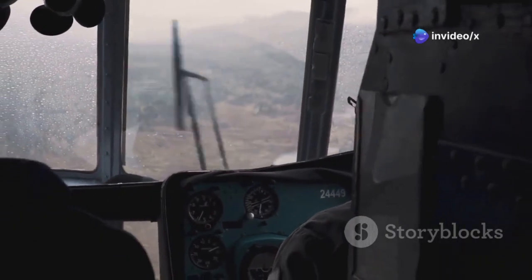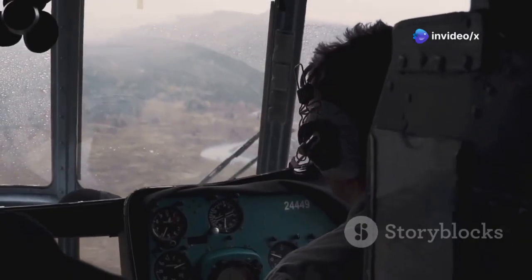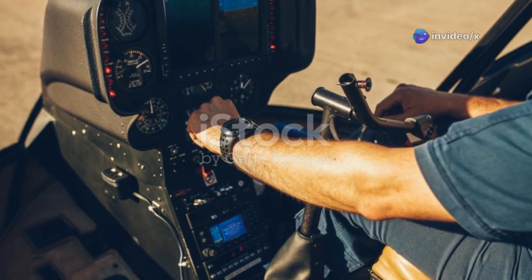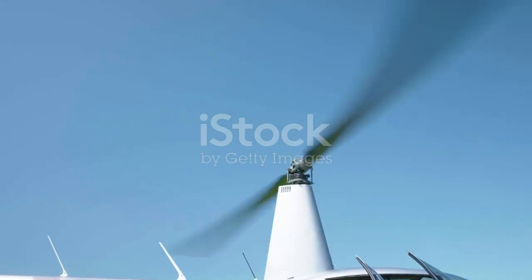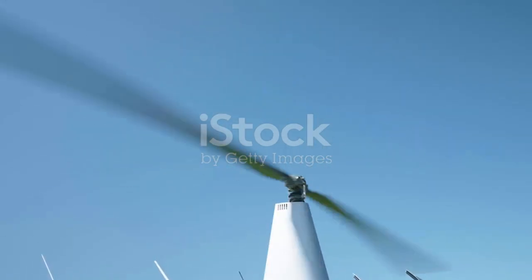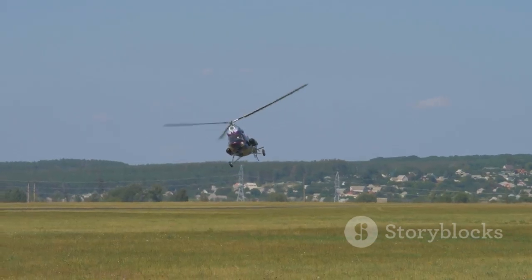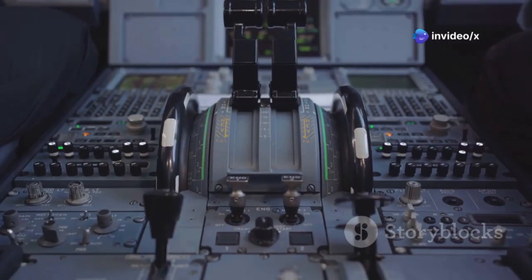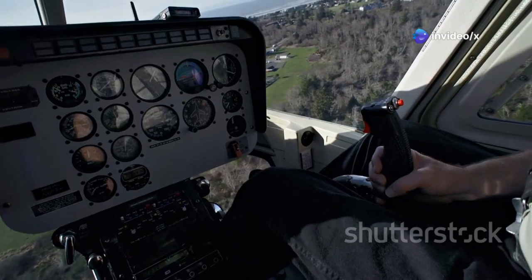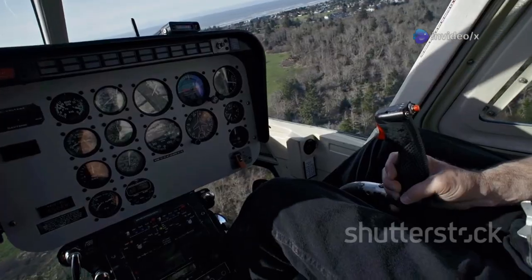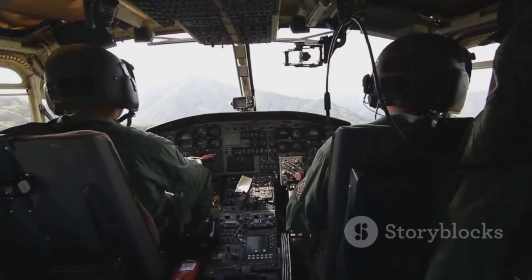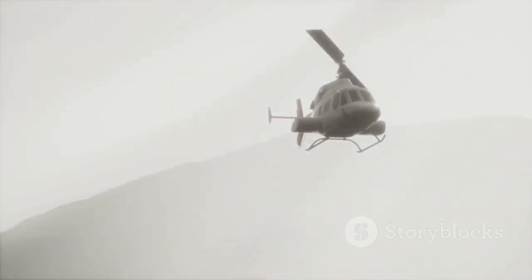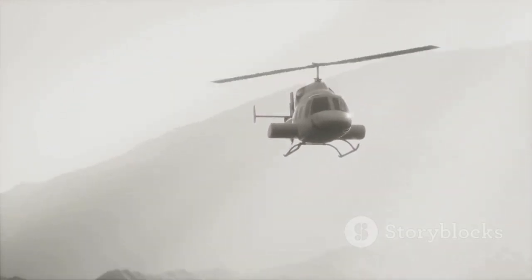Initiating a climb in a helicopter requires specific actions. First, the pilot smoothly raises the collective pitch lever. This increases the pitch angle of all main rotor blades. More lift is generated as a result. Simultaneously, the throttle must be adjusted to maintain rotor RPM. In many helicopters, this is done automatically by a governor. Forward pressure on the cyclic may be needed. This helps to establish the desired climb airspeed.